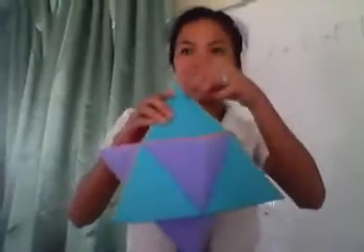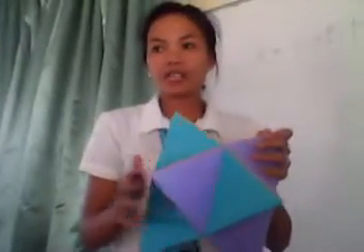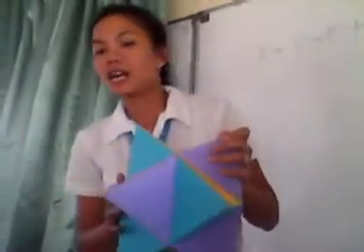Then the same number of edges. So as we can see, the original polyhedra, when we combine them, have the same number of edges, and the Euler characteristic is also the same.